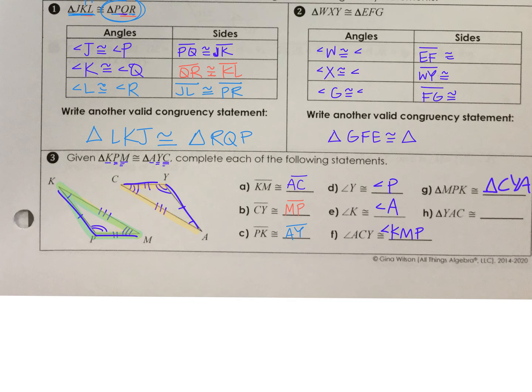And YAC, let's see, YAC, I go 2, 1, 3. So on this other one, I would go 2, 1, 3, PKM. So all we're doing is matching. Let's flip over to the next page and do one more.